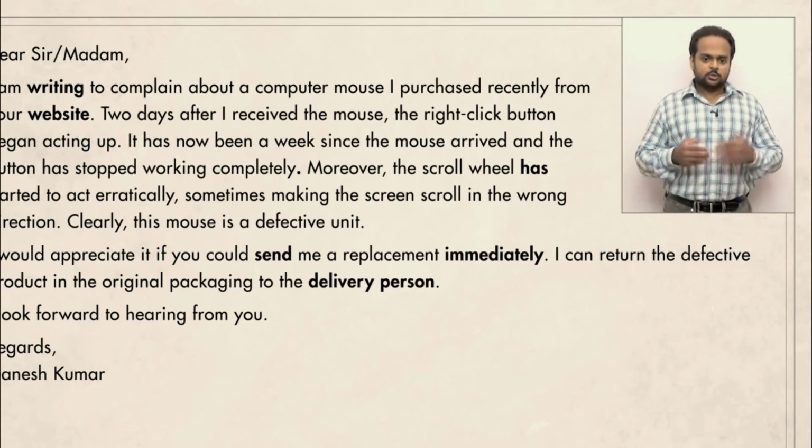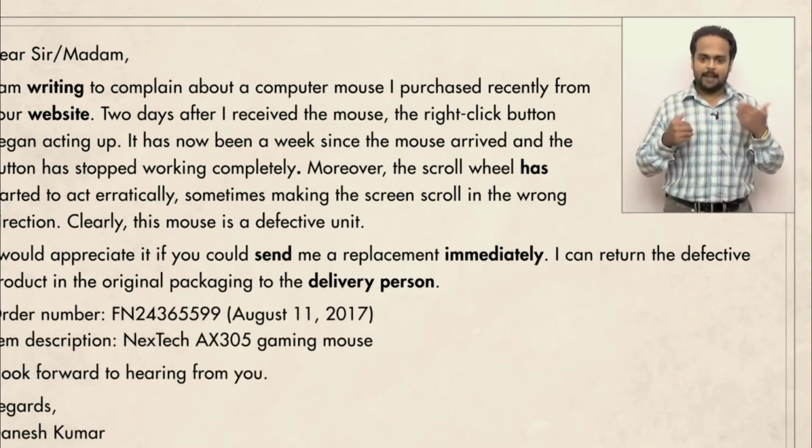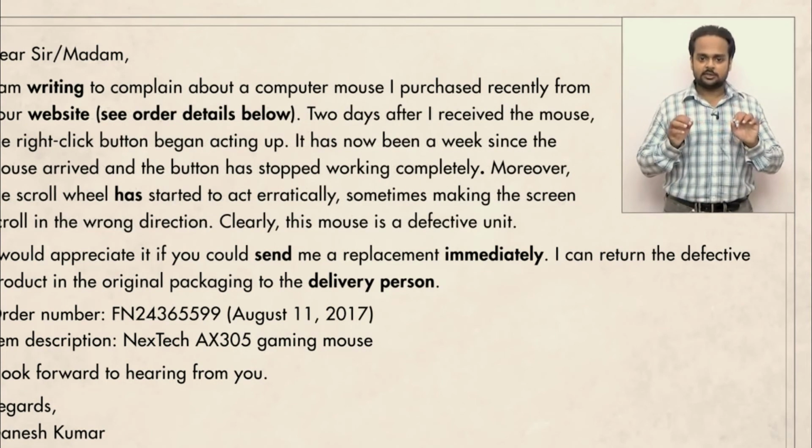Now, as I was reading this draft, I realized that in a real email, you would give details of your order. So I quickly came up with some imaginary order details and put them at the end before the closing. And I also thought it would be useful to say, see order details below in parentheses or round brackets right at the beginning. So here we have our final draft, and it looks pretty good to me. So now we move on to the final stage, review.